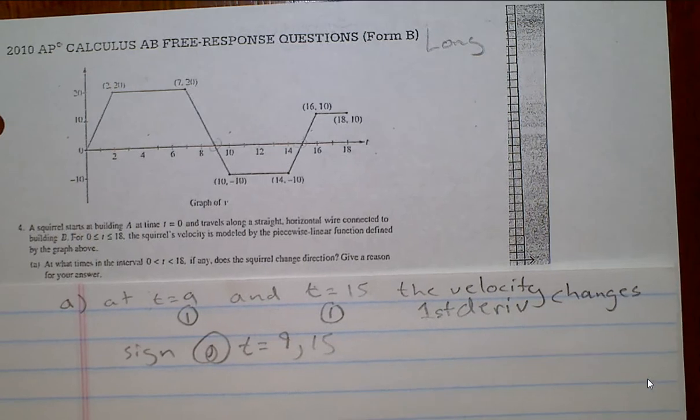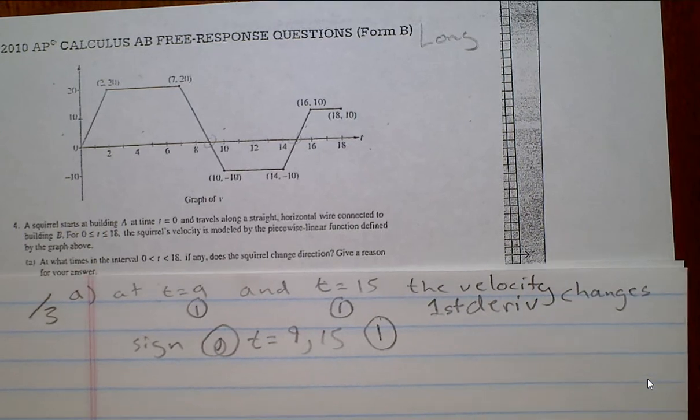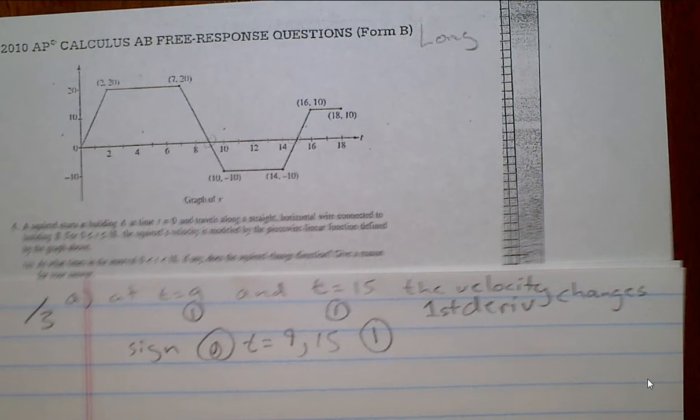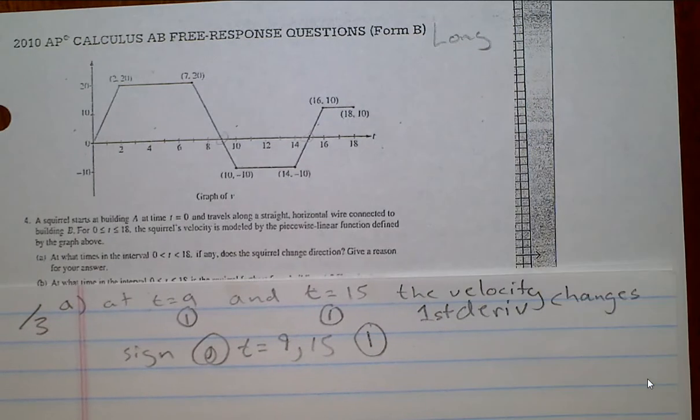Okay, that would be worth a point. That would be a reason for your answer. So question A is out of 3 points. Go ahead and grade yourself now. Okay. All right, so let's move on to question B.